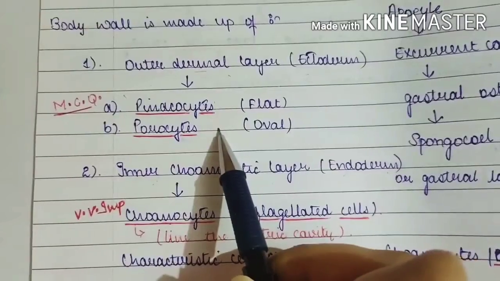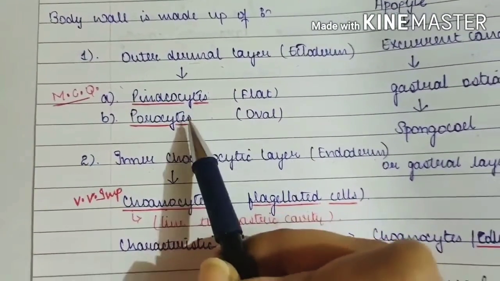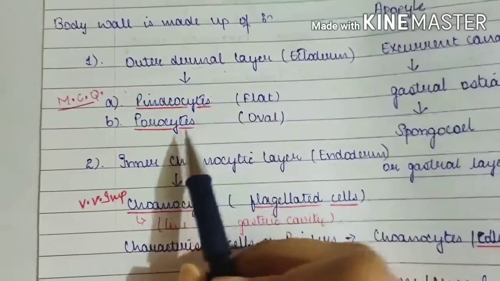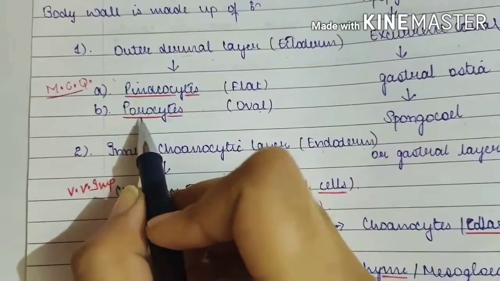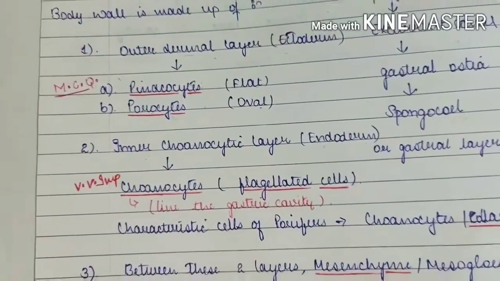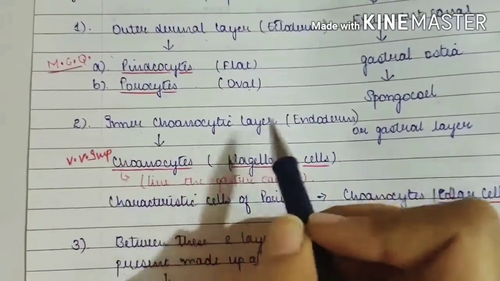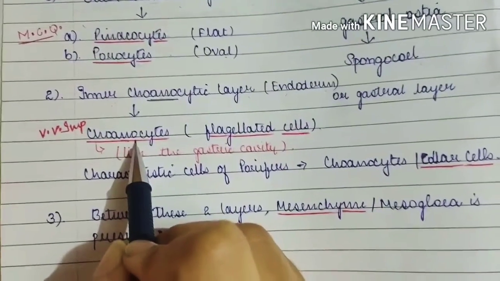The outer layer has two types of cells. One are the pinacocytes. They are flat in shape, and the other are porocytes. They are oval in shape. Porocytes means pores. Pores are usually oval in shape. And the inner layer is the conocytic layer. That is, they have cells named conocytes.